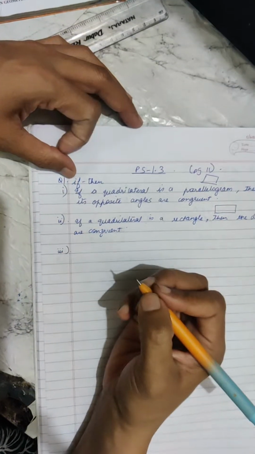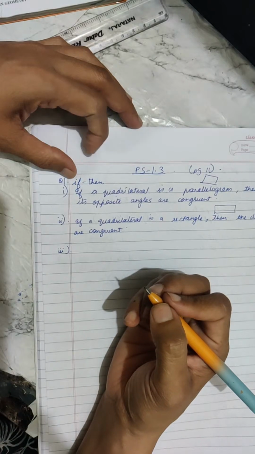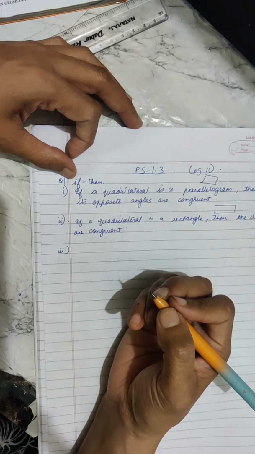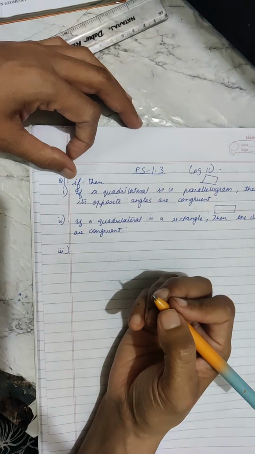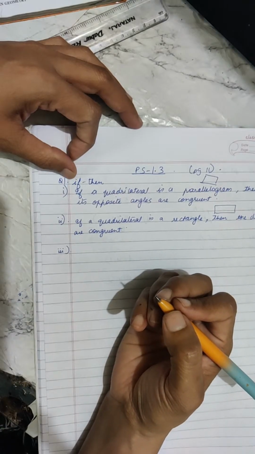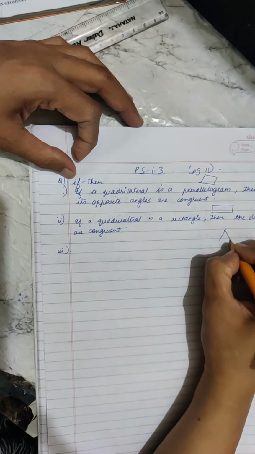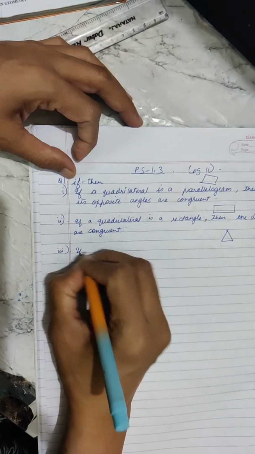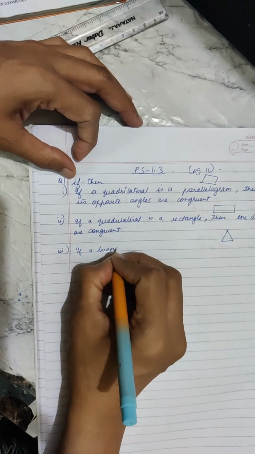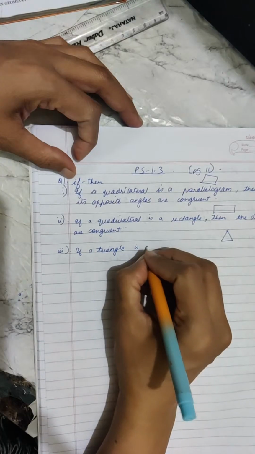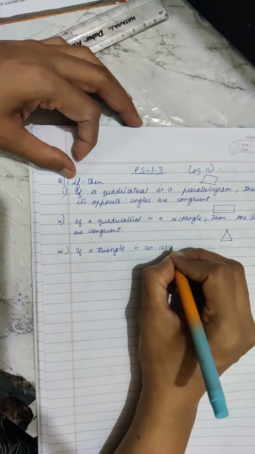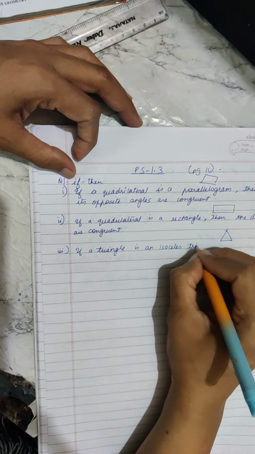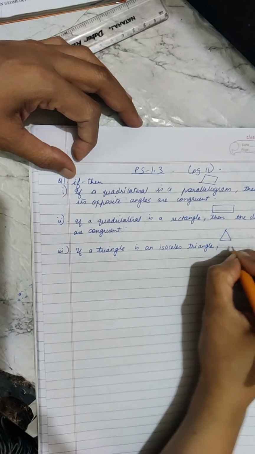Third, in an isosceles triangle, the segment joining the vertex and the midpoint of the base is perpendicular to the base. So they are talking about a triangle now. So if a triangle, which triangle? Isosceles, is an isosceles triangle, okay?